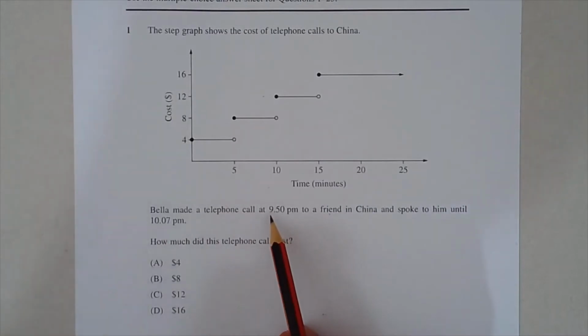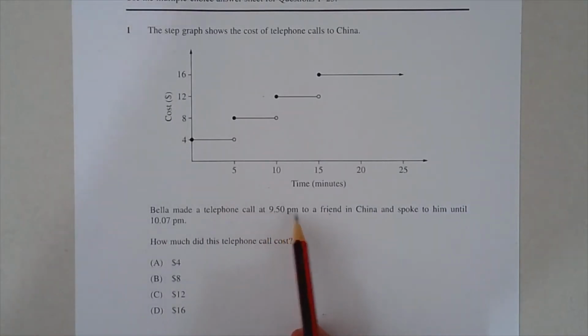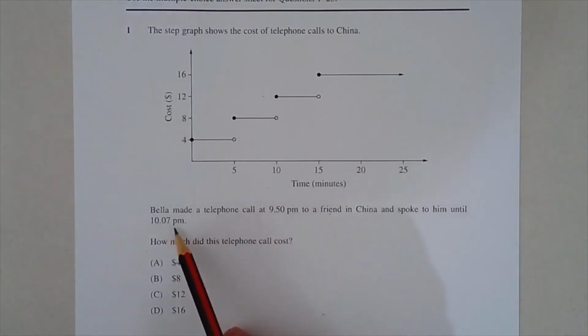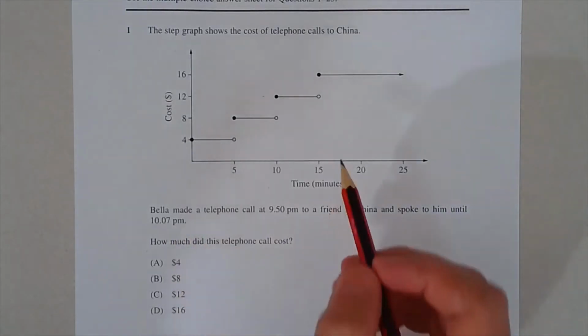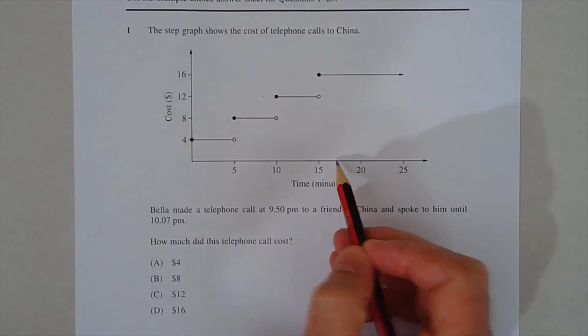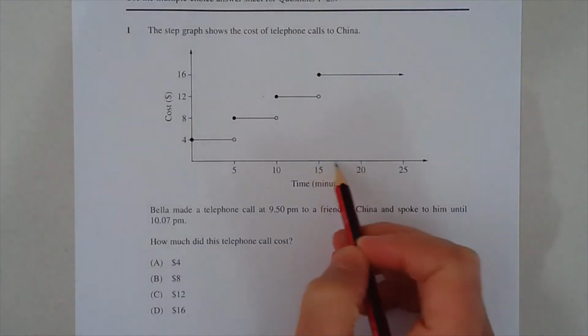And one easy way to work that out is 9:50 p.m. to 10 p.m. is 10 minutes. And from 10 p.m. to 10:07 p.m. is another 7 minutes. So again, that makes it 17 minutes. Let's locate 17 minutes on the x-axis. So somewhere midway or between 15 and 20.